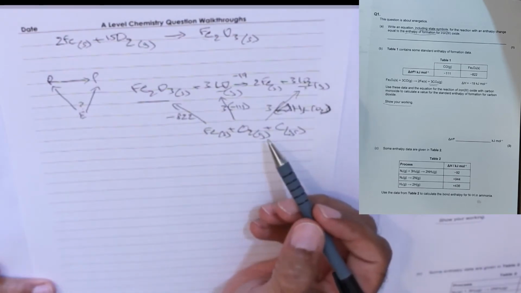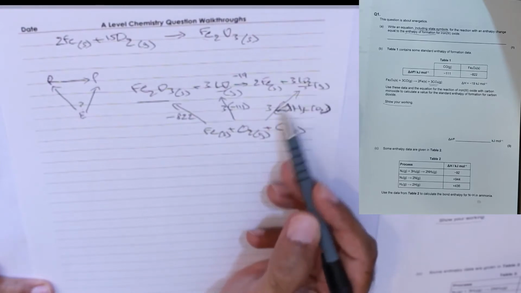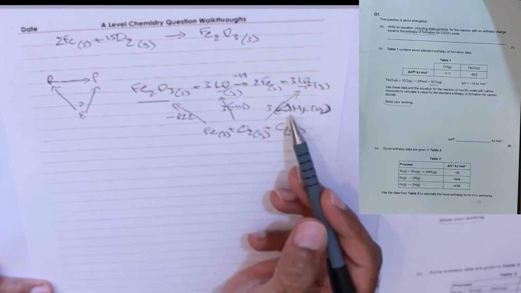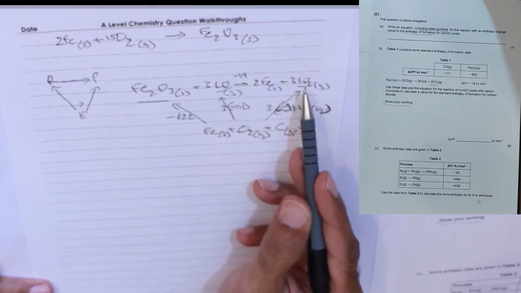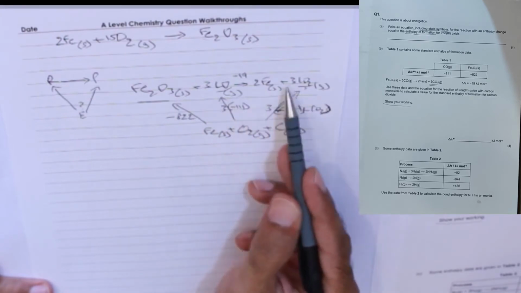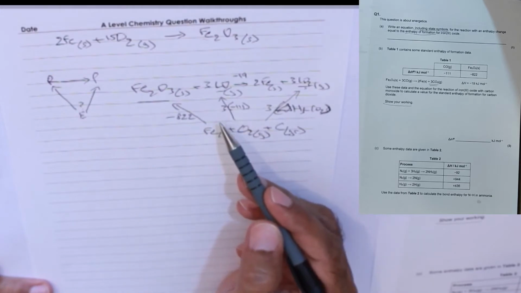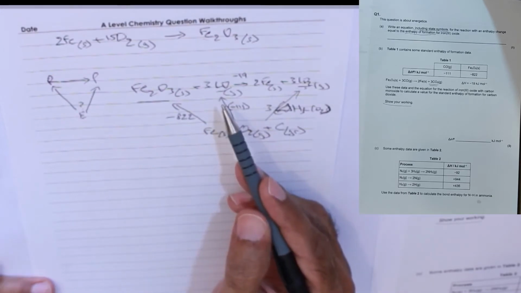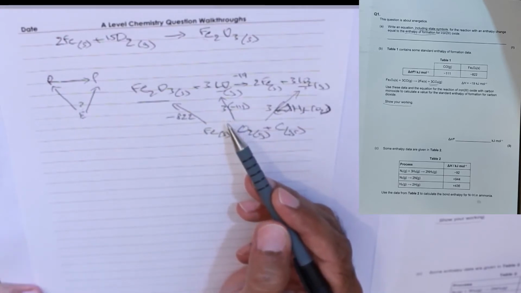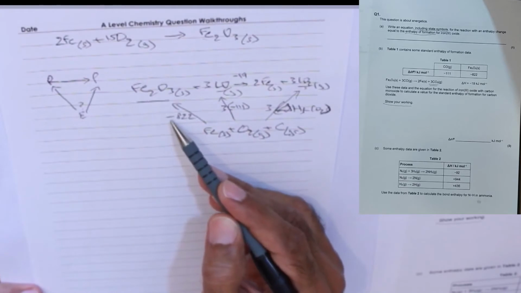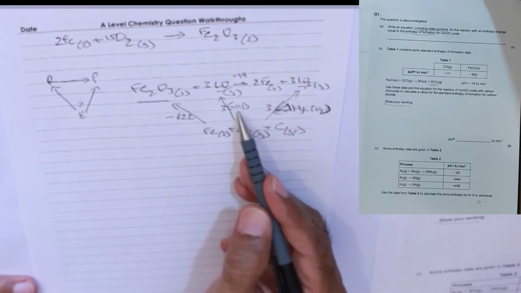So I want to work this out. The way I think of it is, well, I want to go from here to here, but this road is blocked. There's a roadblock on the side. So the only way I can do this is go the other way. So I'm going to go this way. Every time I pass an arrow, if I'm going with the arrow, then I just do nothing, I just add them. But if I'm going against the arrow, as you'll see in one of the later questions, then I'm going to change the signs. So let's do this. I'm going to add all of that. I'm going with the arrow, so I don't need to worry about changing these signs.